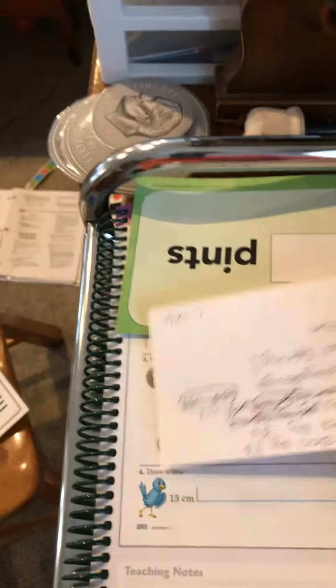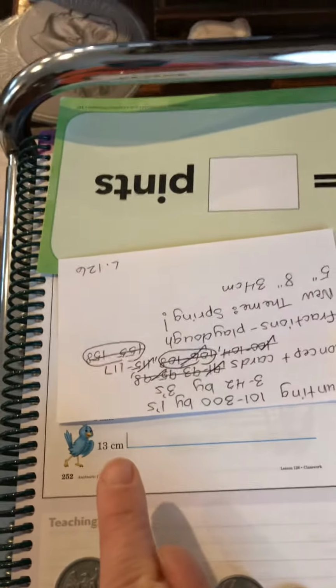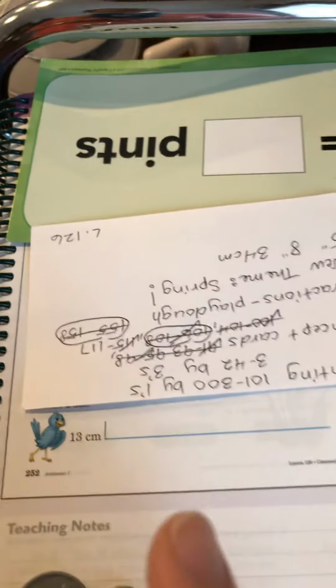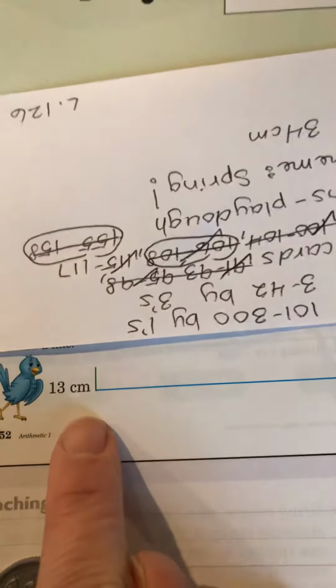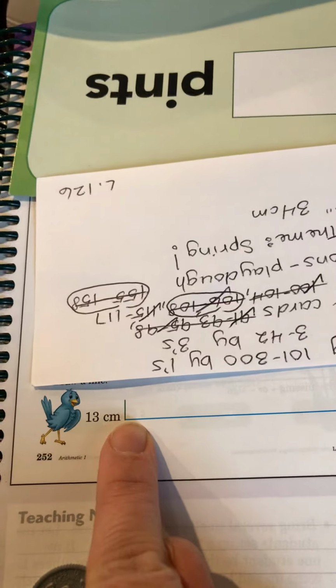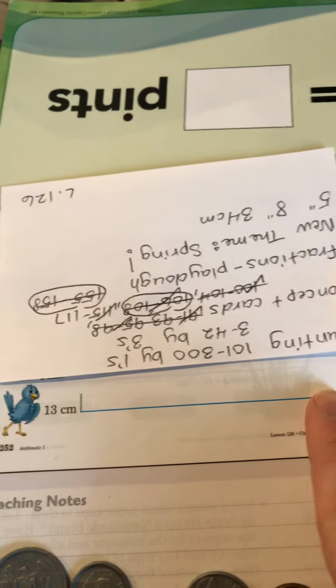One last thing for you to do today is with your ruler. Now remember, our ruler has 2 sides. It has the centimeter side, and it has the inches side. The centimeter side is the side that goes all the way to 30, and the spaces are smaller together. That's the side they're asking for today. So you start your ruler right at the edge, and then you see where it ends.